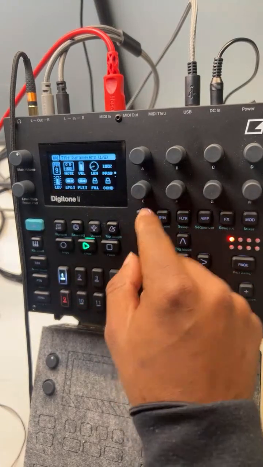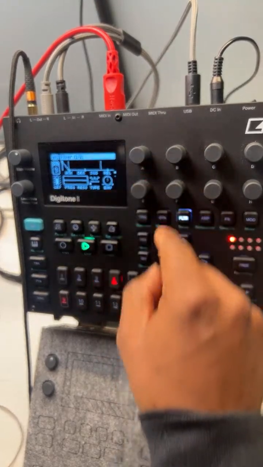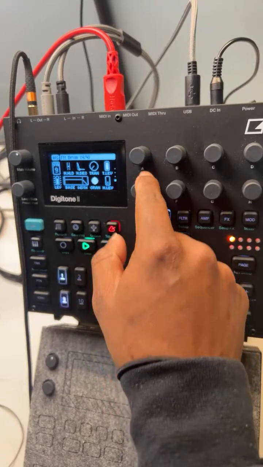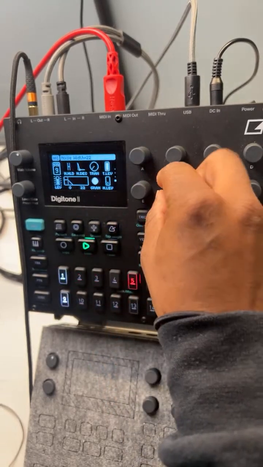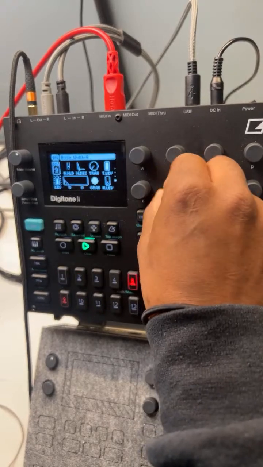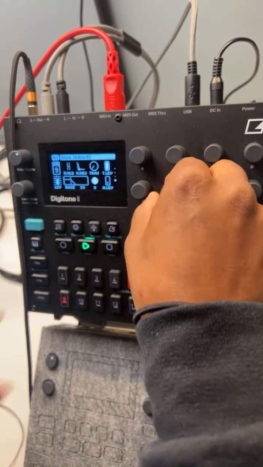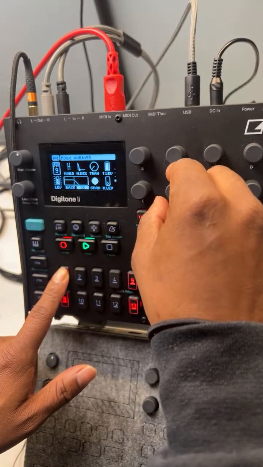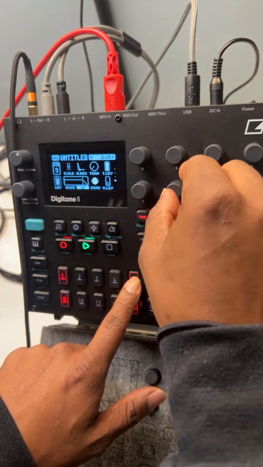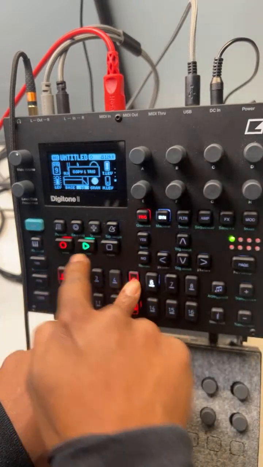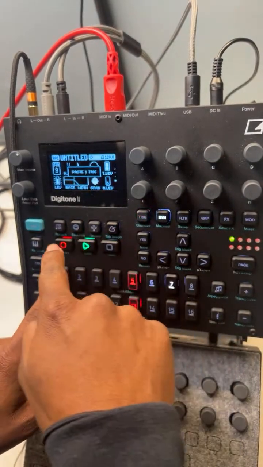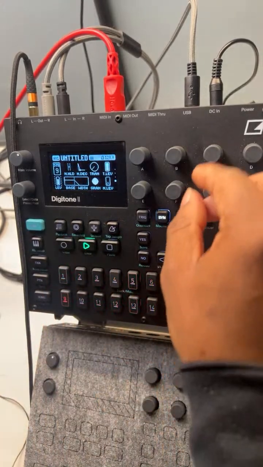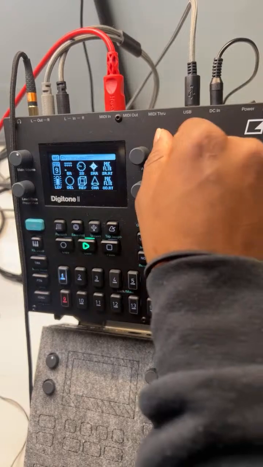Oh, actually, I don't need a snare because if I go here, you don't really need a snare. Hold on, that's kind of cool. So I'm gonna do this here. Yo, kick and snare on one track, that's pretty cool.